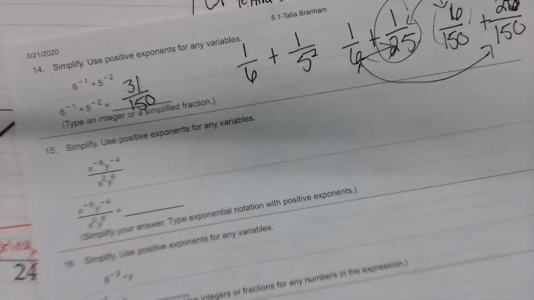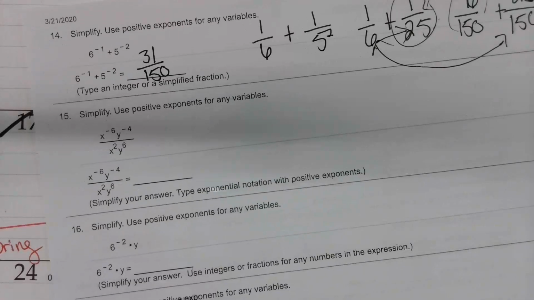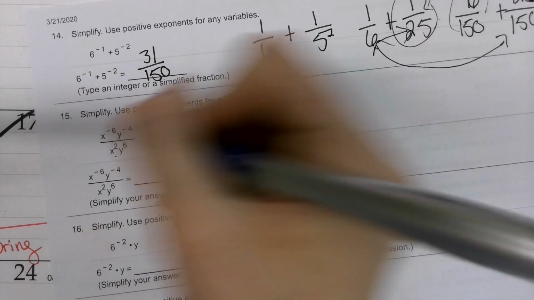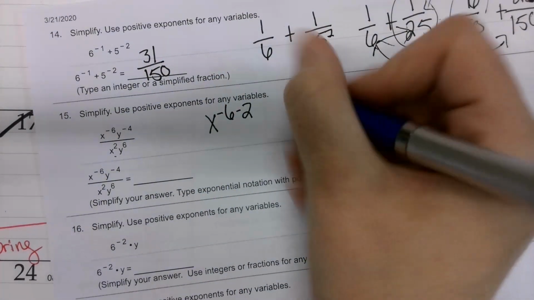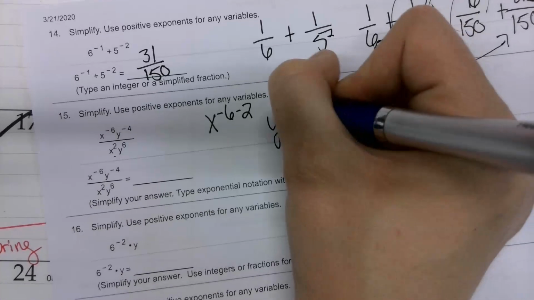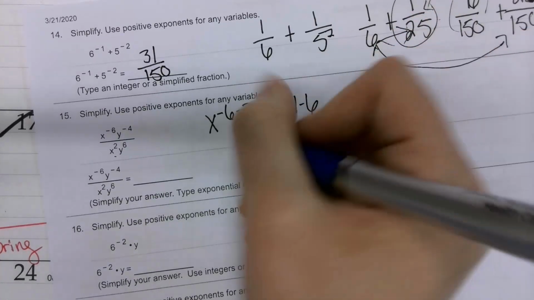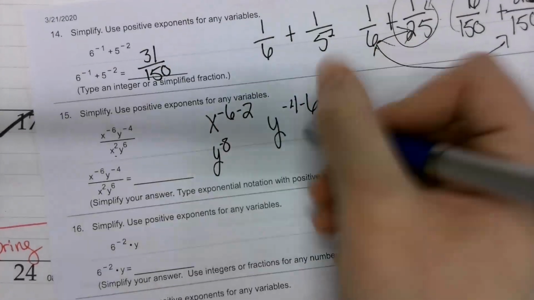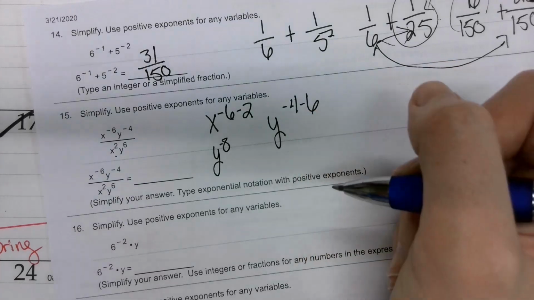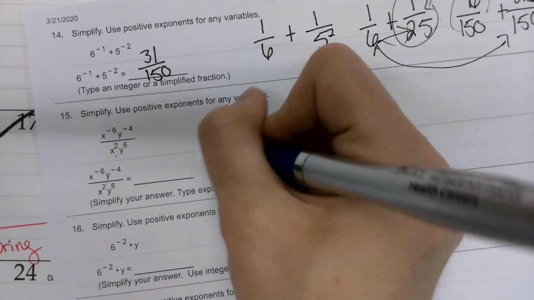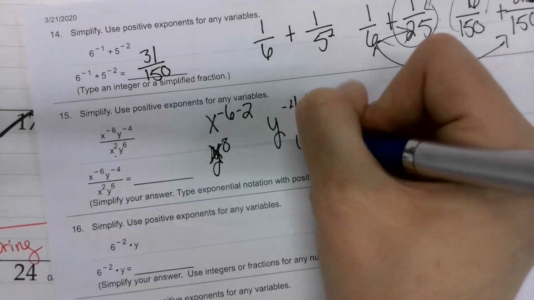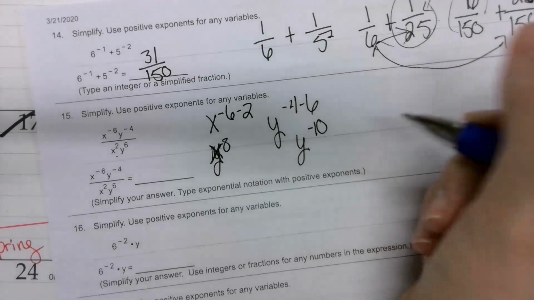Joy. Use a calculator. Okay, so on this we have x, negative 6 subtract 2, and then y, negative 4 subtract 6, so this would be y to the negative 10, and x to the negative 8.